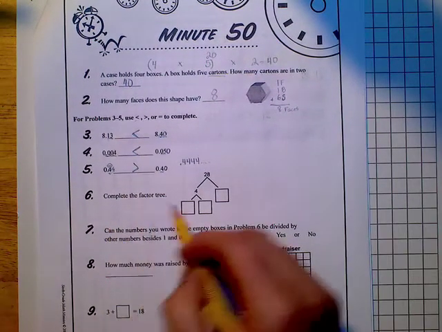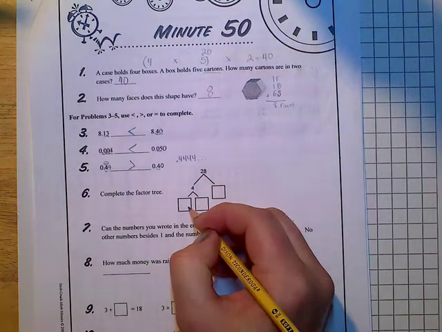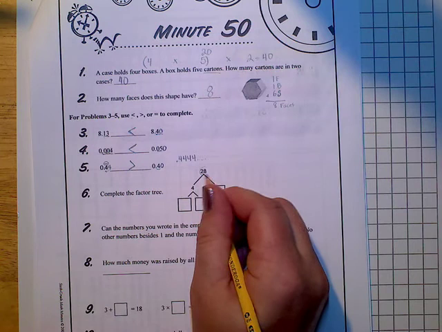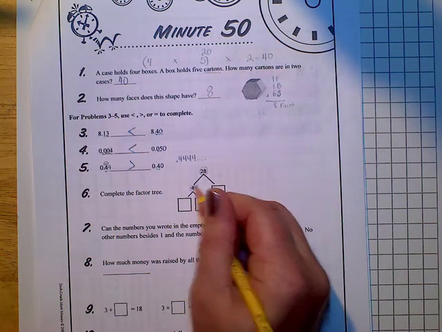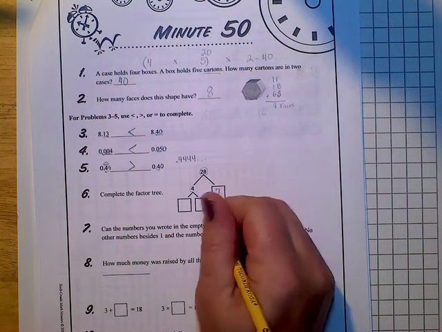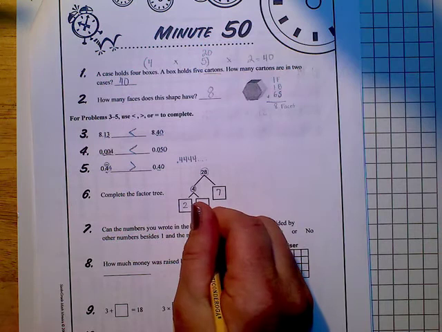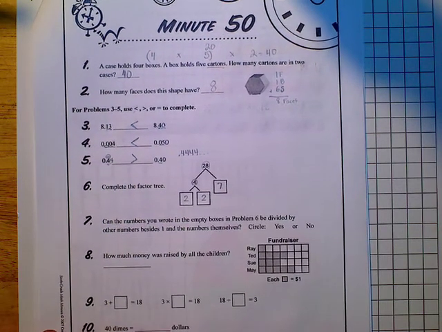Complete the factor tree. We did a couple of these in class where you're breaking the numbers down into prime factors. So we have the number 28. 28 can be broken into 4 and 7. 7 is a prime number, so it doesn't go any further. And then 4 breaks into 2 and 2, the only even prime number, which is 2.